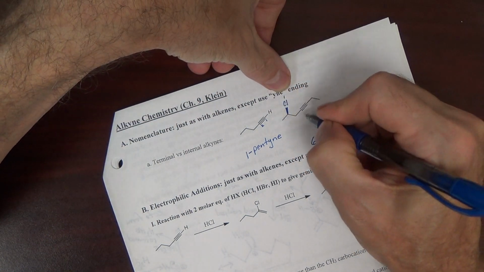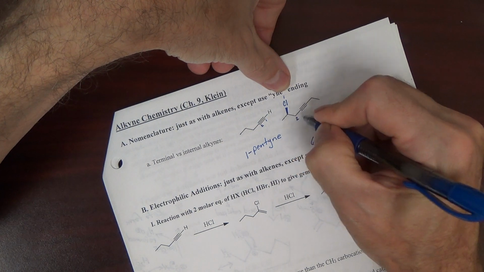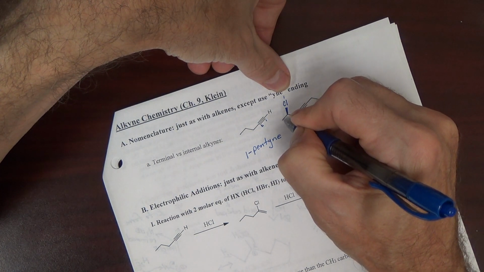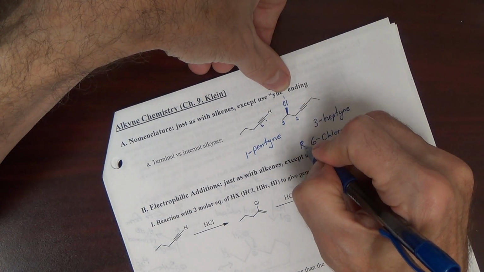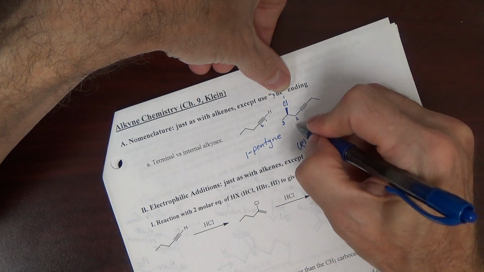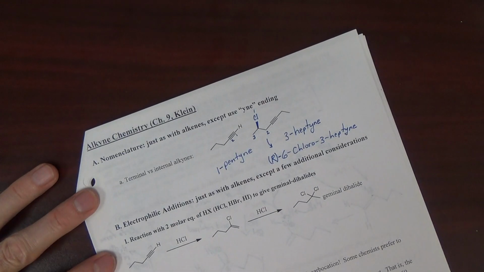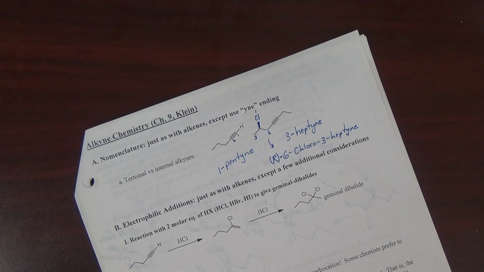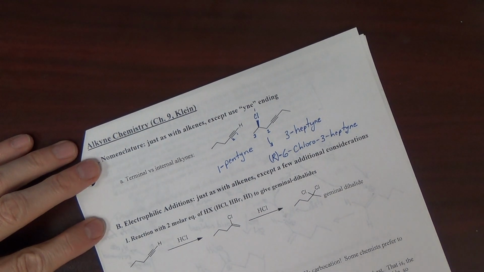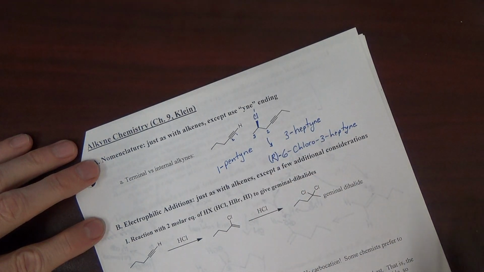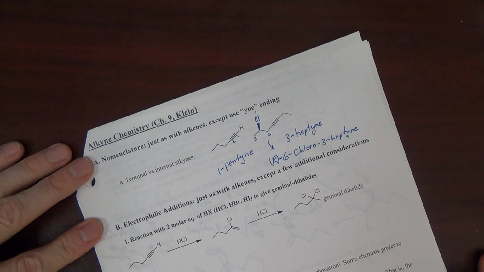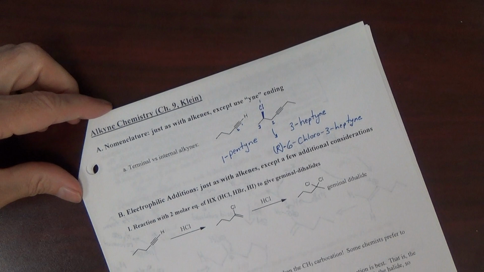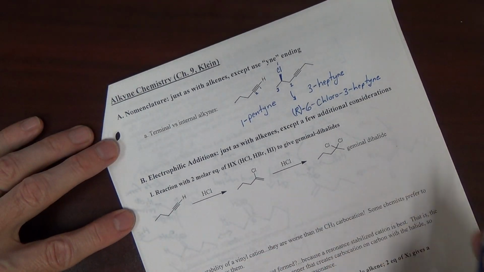Chlorine is 1. Carbon with another carbon would be 2. Carbon with no other carbons would be 3. H is in the back. Clockwise, we can call this R. 6-chloro-3-heptyne. Okay, so your nomenclature is pretty straightforward, very similar to nomenclature of alkanes and alkenes. Okay, let's look at reactions.